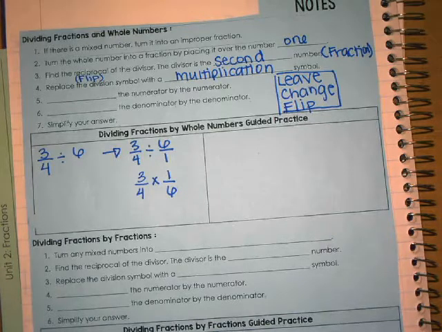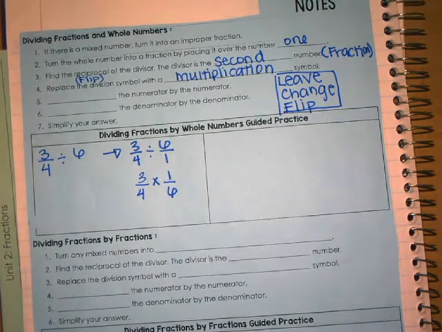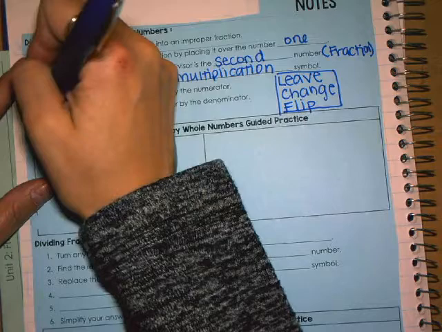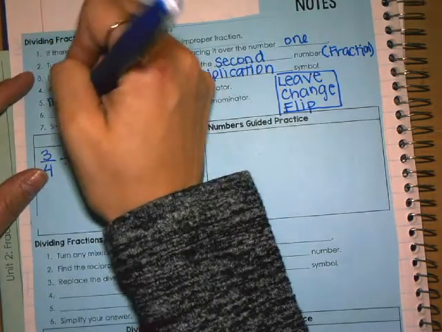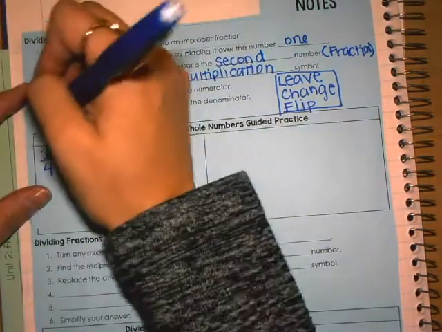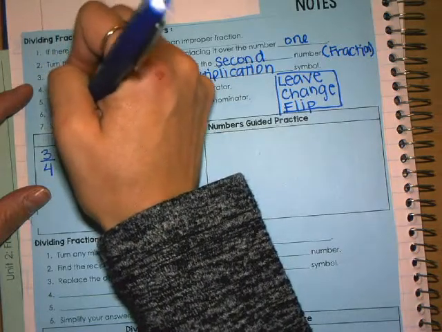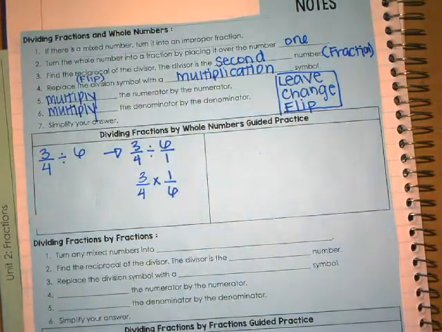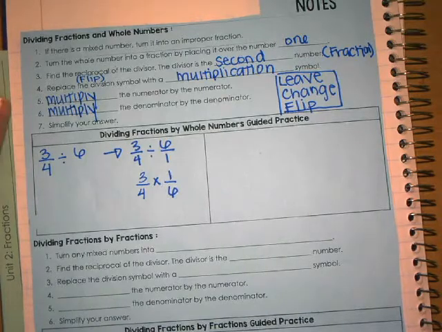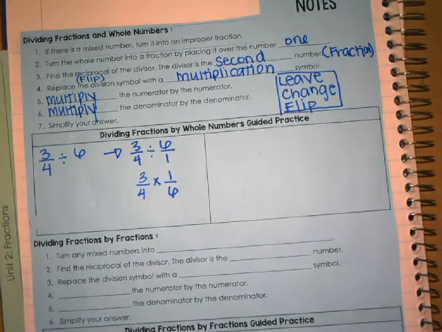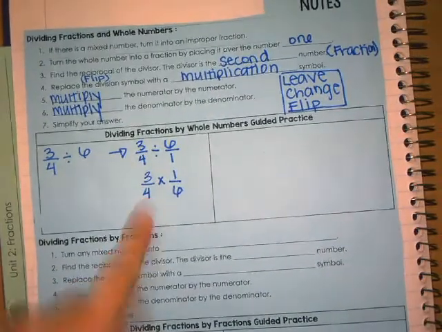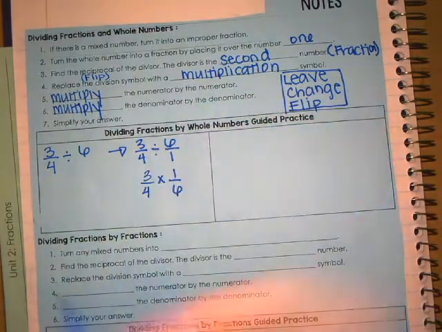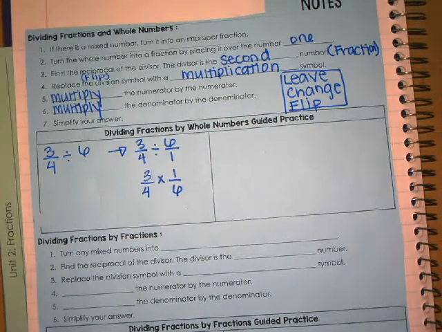Now, technically, what's step 5? It says multiply the numerator by the numerator. Before I actually multiply the numerator by the numerator and the denominator by the denominator, what do you think I should do first? Hank? I should cross cancel, because what type of problem is this now? A multiplication. So I actually want to cross cancel before I multiply.